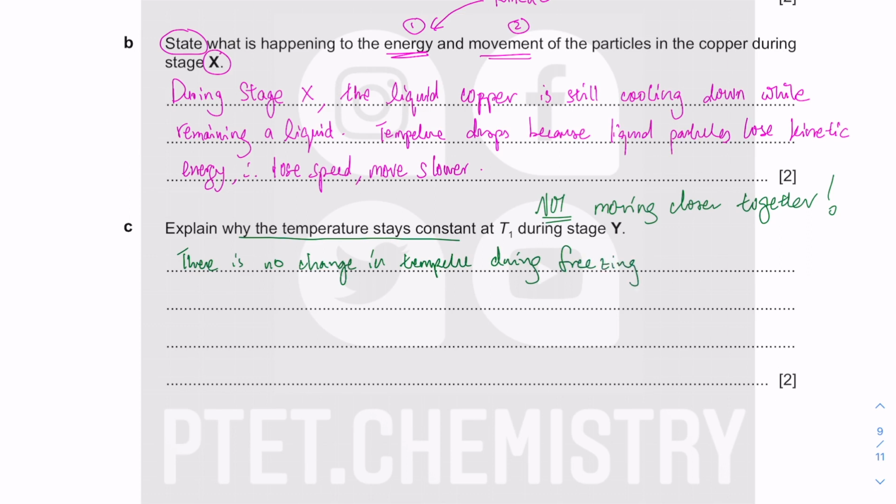We are not talking about it absorbing energy because this is freezing, and freezing involves releasing energy. There is no change in temperature during freezing because there is no change in kinetic energy. It's not like your particles suddenly decrease in the amount of kinetic energy. No, not during the freezing stage, because that's the horizontal portion.